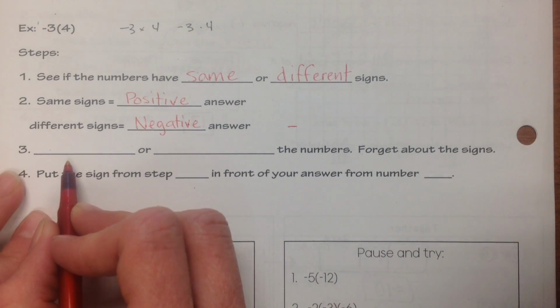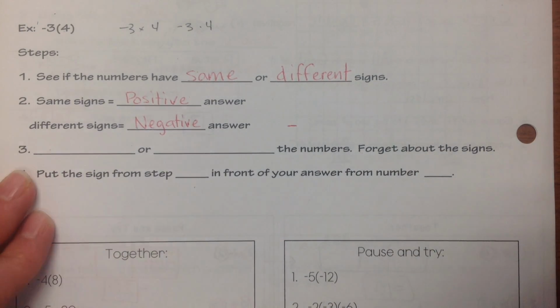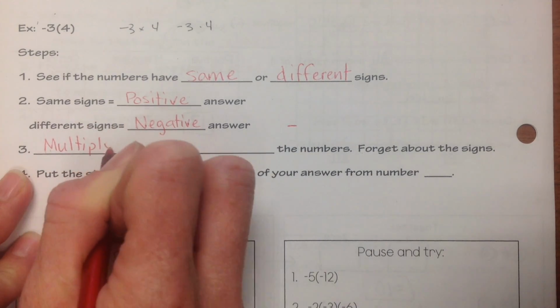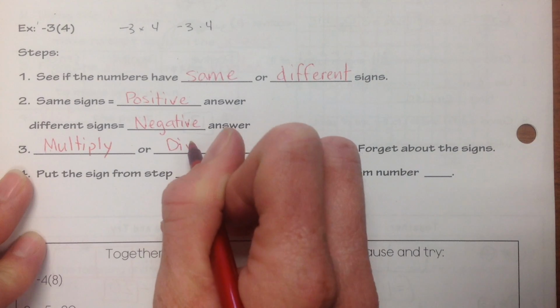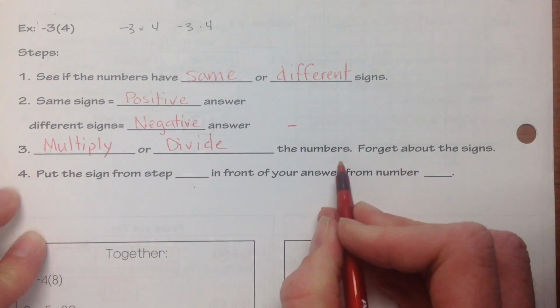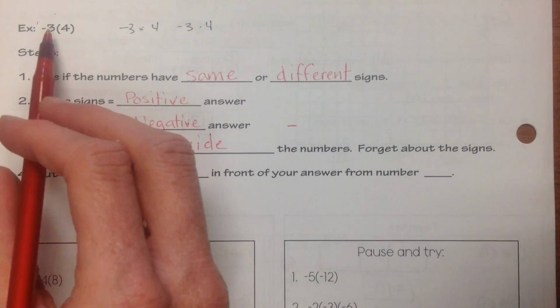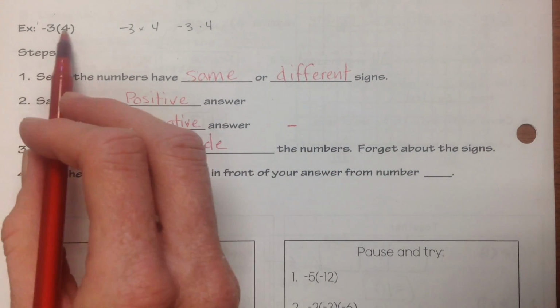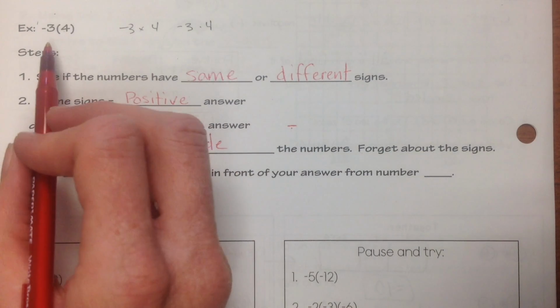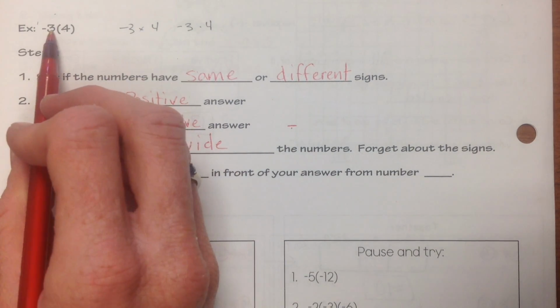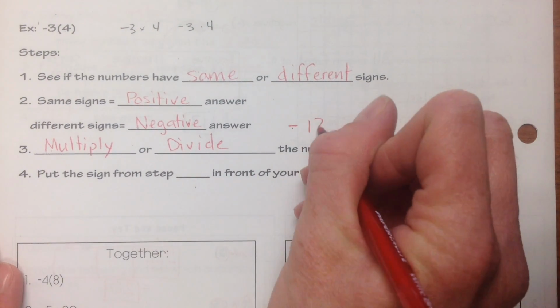Now, this third step is multiply or divide the numbers, forget about the signs, okay? So we already determined whether they're negative or positive, okay? Now we're going to forget the signs and simply multiply the numbers in this situation. 3 times 4 is 12, okay?